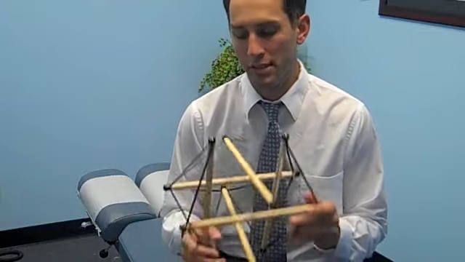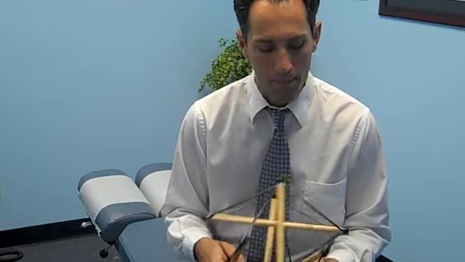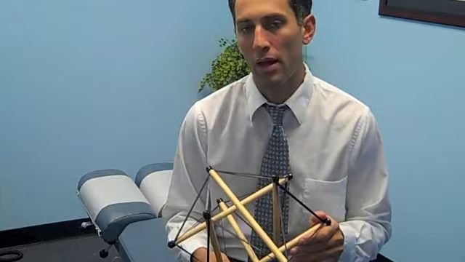And the reason we do that, I'm going to explain using this structure. This is called the tensegrity structure. And this represents your body. And so when you're out in the world and you're seeing buildings, you know that a building was built brick by brick by brick so that the top brick is compressing on top of the brick below it, and that brick is compressing on top of the brick below that, and so on.